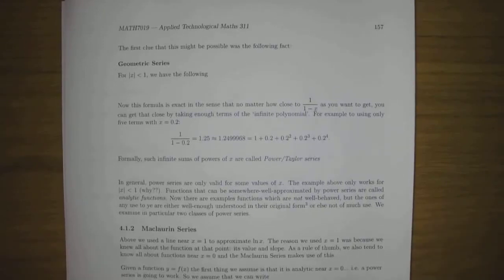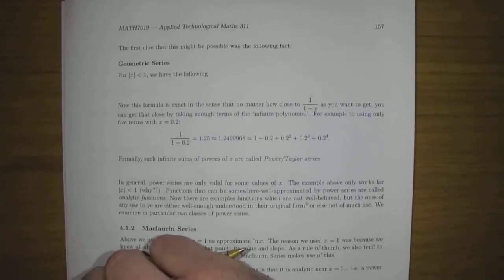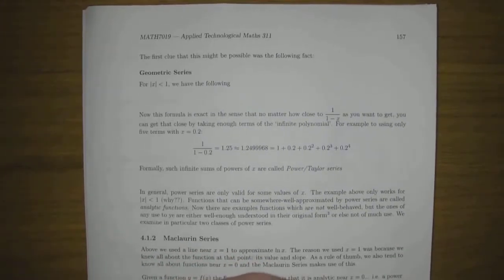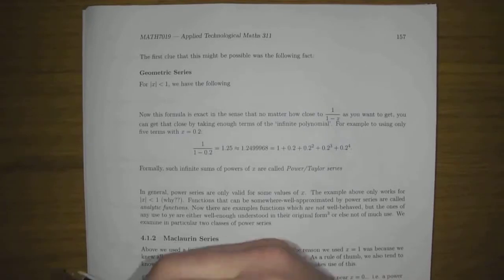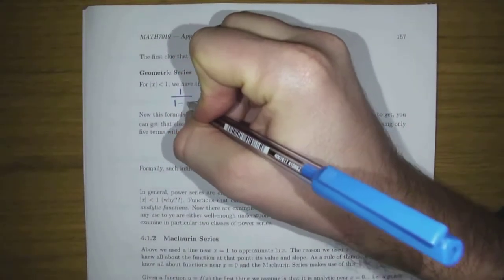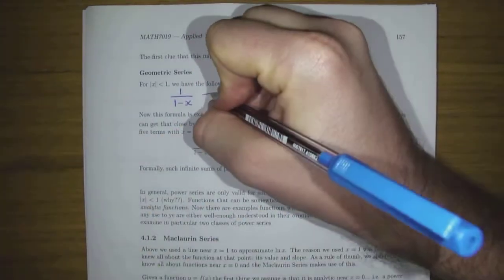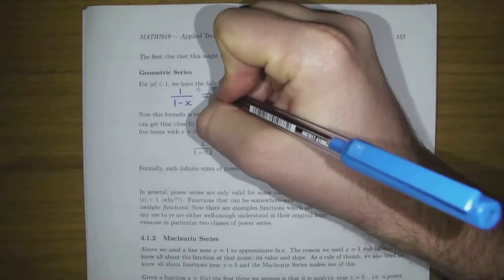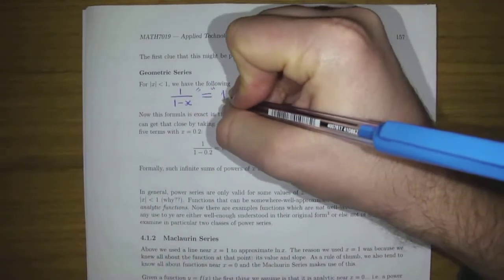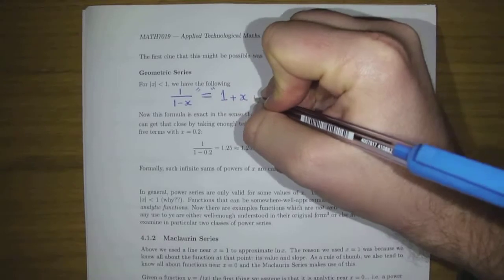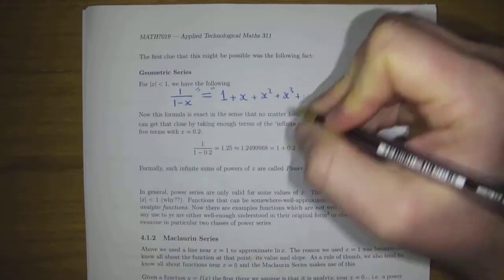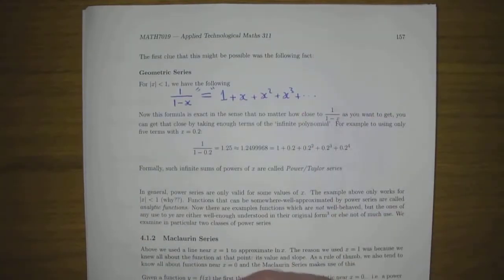Now, as you might see, this is getting quite technical. So we have a fact here. We have the following fact that 1 divided by 1 minus x is equal to, and this requires some meaning, or in fact, the thing I write over here is going to require some meaning, which I won't get into too much. 1 plus x plus x squared plus x cubed plus dot dot dot, going on forever and ever and ever.